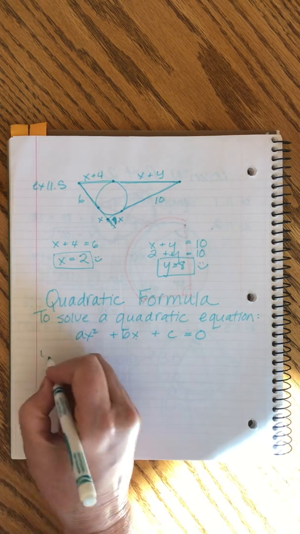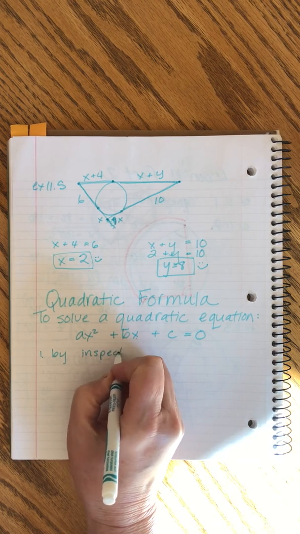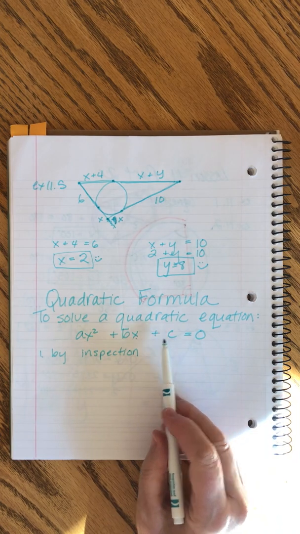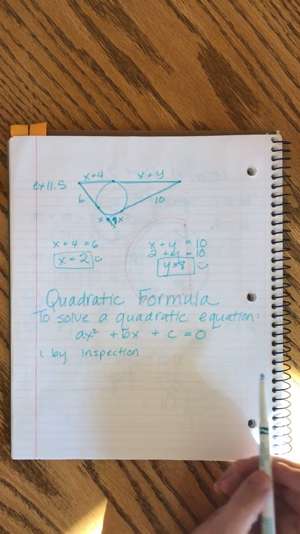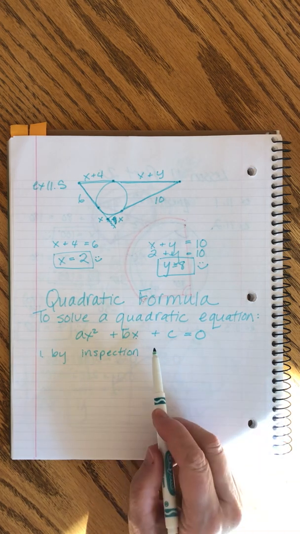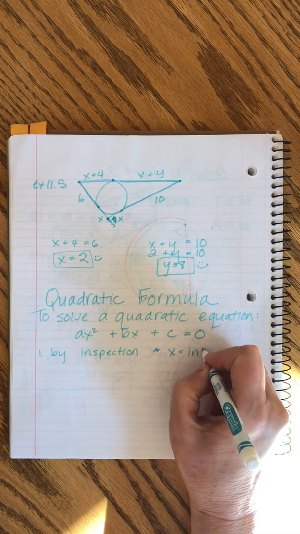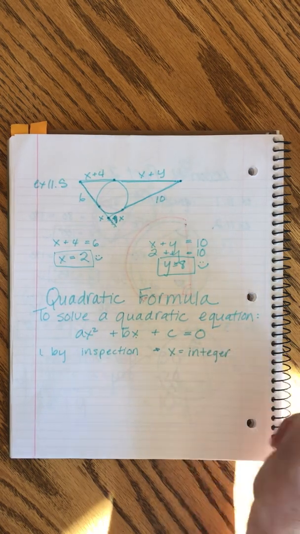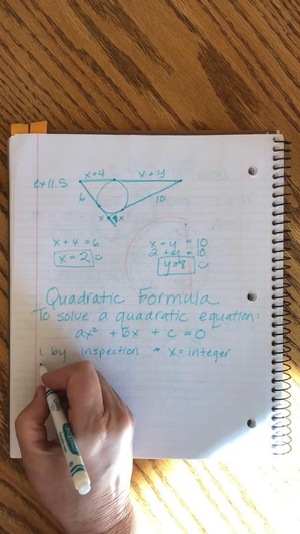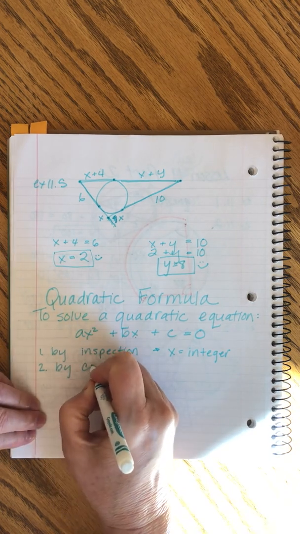The first way we learned how to do it was by inspection. We would just look at it, and we would come up with 2 numbers that would multiply to c and add to b, and we could use those numbers to create our solution. That was fun. That works out really well when x is an integer, a whole number or a negative whole number. That's what integers are. The second way that we learned and just reviewed was by completing the square.